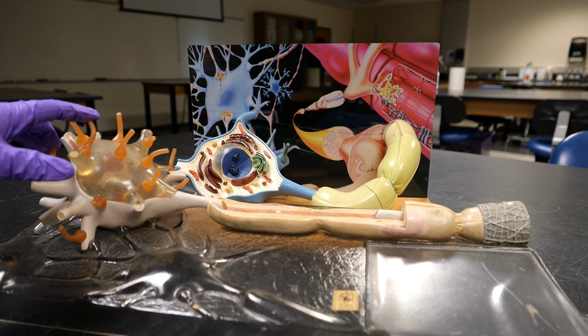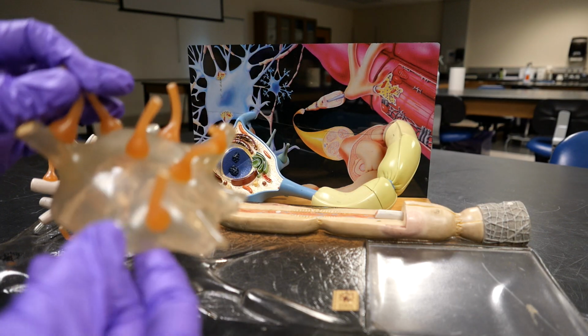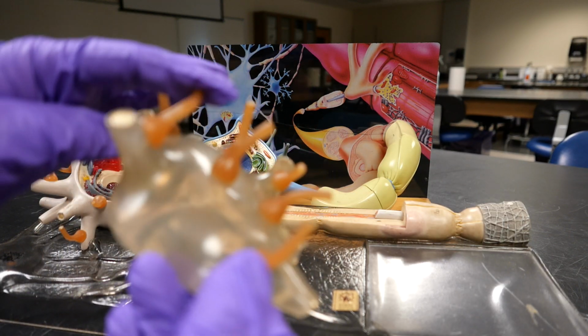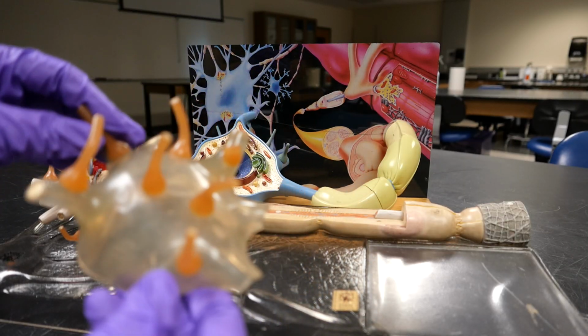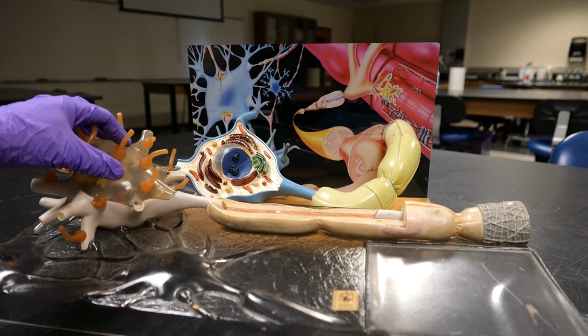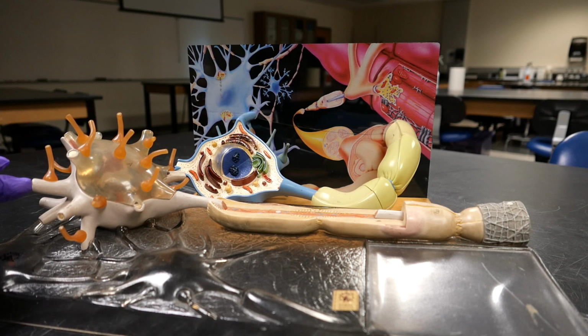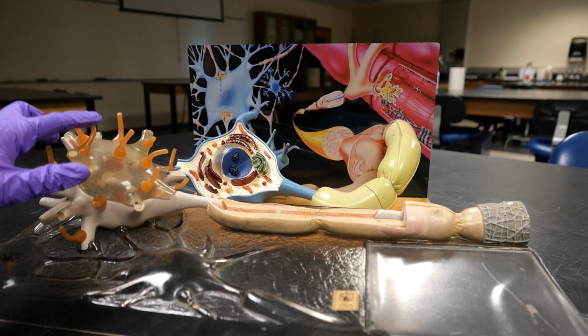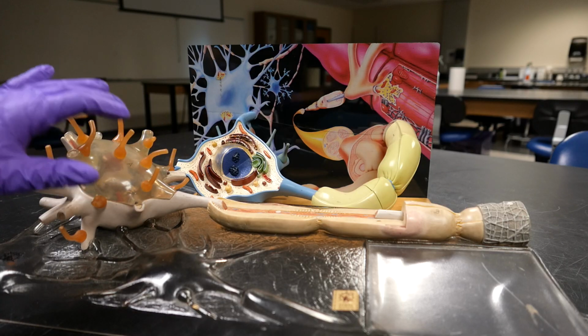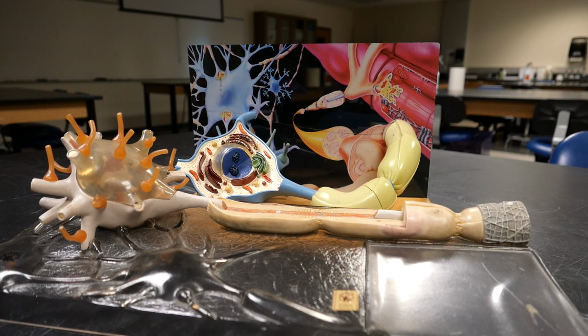Dendrites versus synaptic knobs. The synaptic knobs, if you kind of look at them, they're rubbery. And all the synaptic knobs on all the models are going to be rubbery versus the hard dendrites. And if you remember back to the lecture, dendrites bring information in. These synaptic knobs are from other types of neurons, and these are the ends of those neurons that are sending signals via synaptic cleft into either another neuron in this case, or further on into a muscle or a gland.